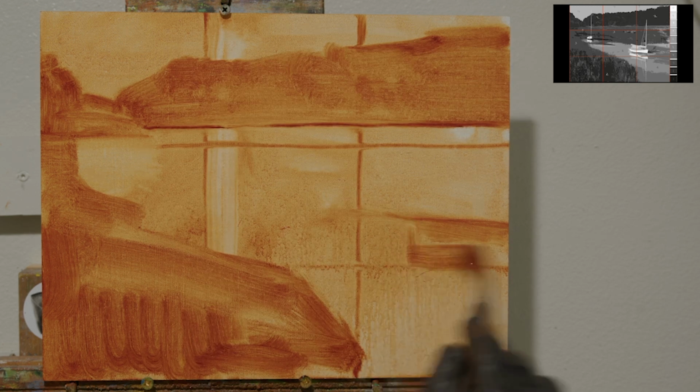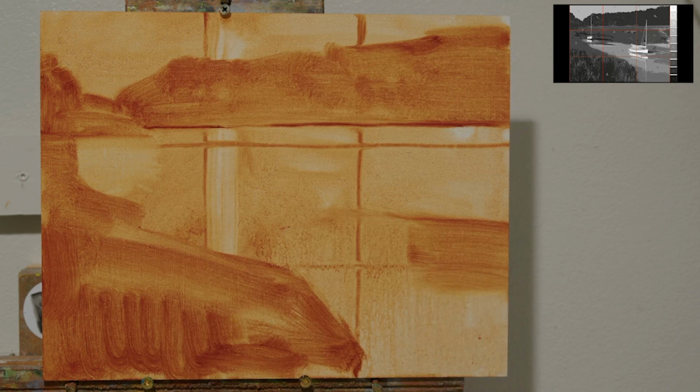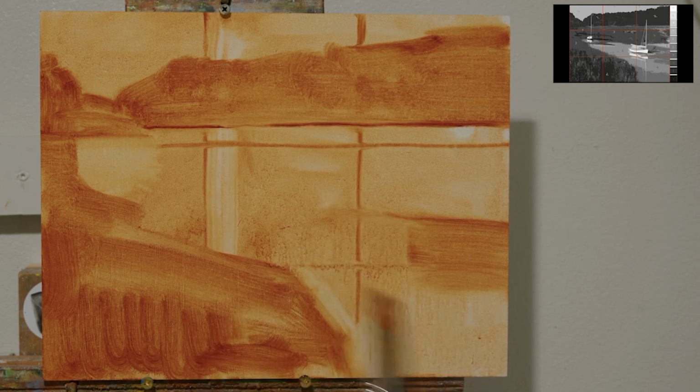The boat's going to be a little farther over, like right in there. I think this is probably going to have to come over. I just didn't draw my third lines perfectly, so just adjusting that.